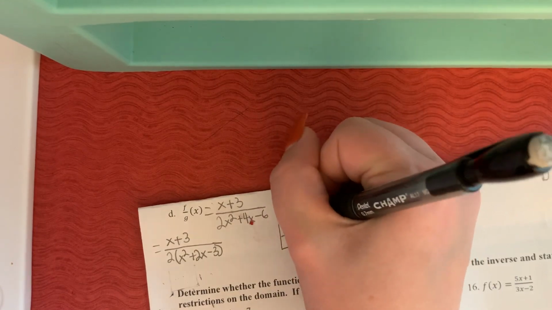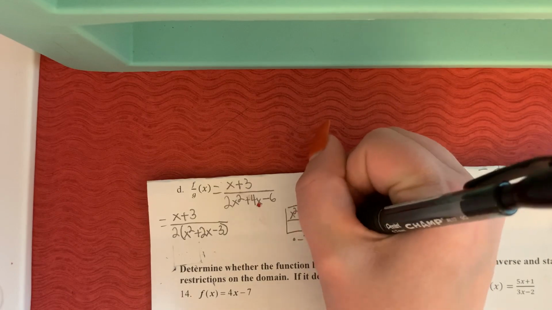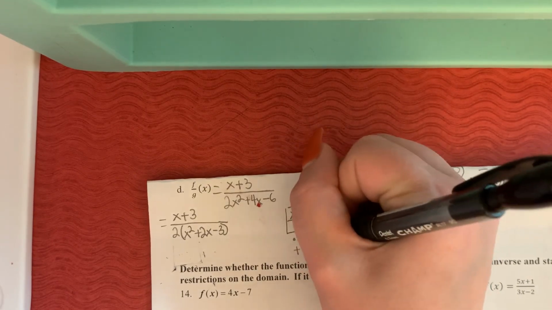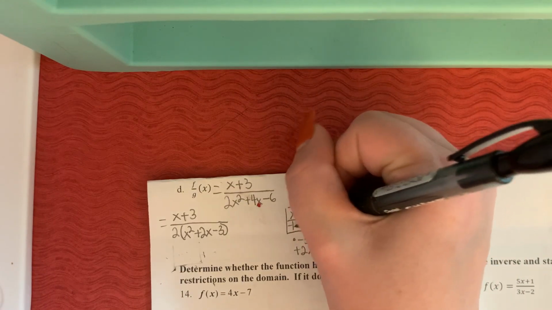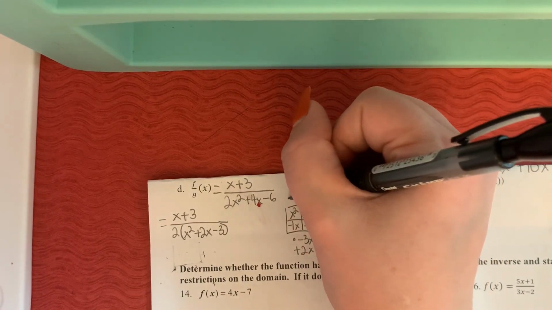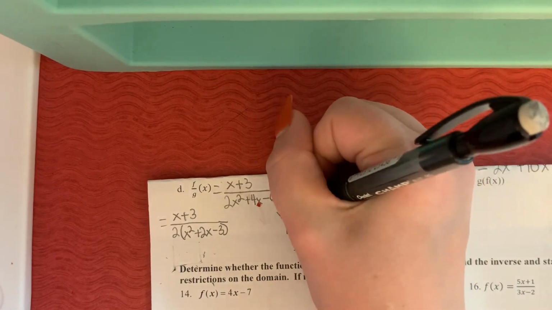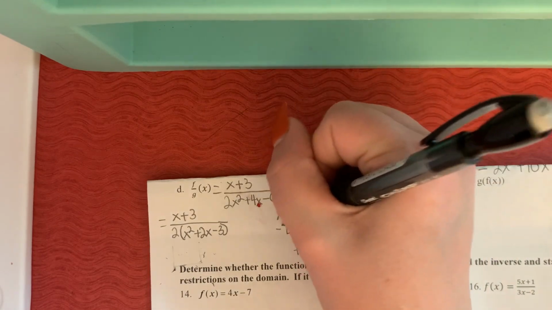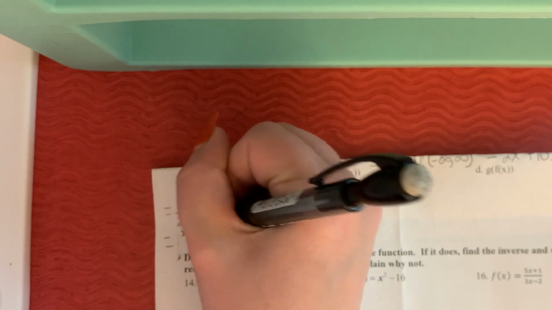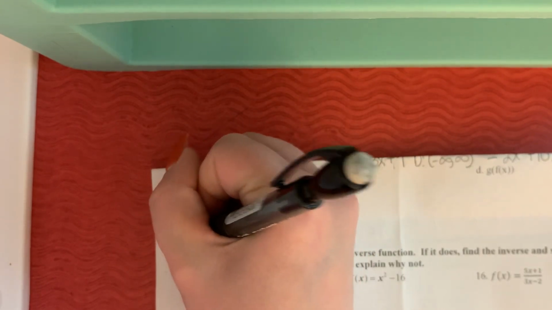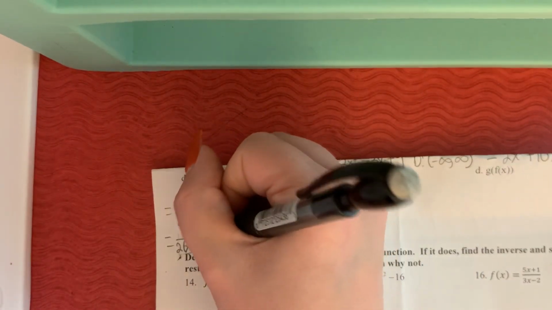So we'll take the box, we'll put x squared up top. We have negative 3 down here, so we want something that multiplies to a negative 3x squared, but adds to 2x. So our two numbers there are going to be 3x and negative 1x. So we can take out an x from this first column, a 3 from this second column, an x from this first row, and a negative 1 from this second row. So that means that this would be x plus 3 over 2 times x plus 3, x minus 1.